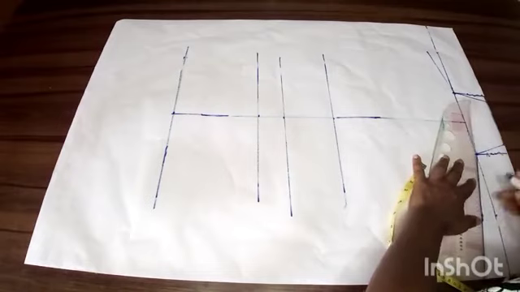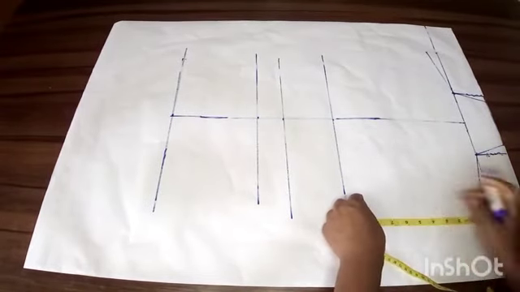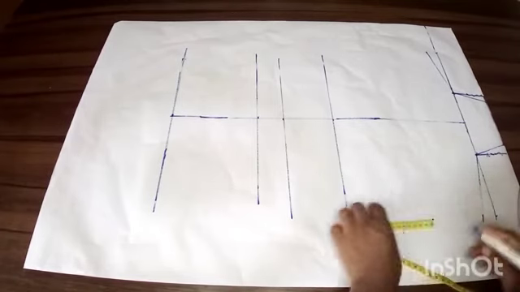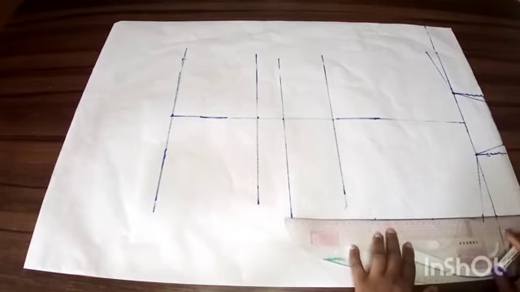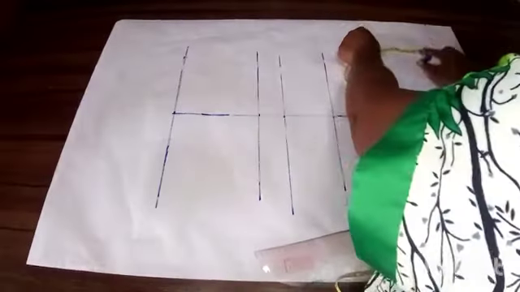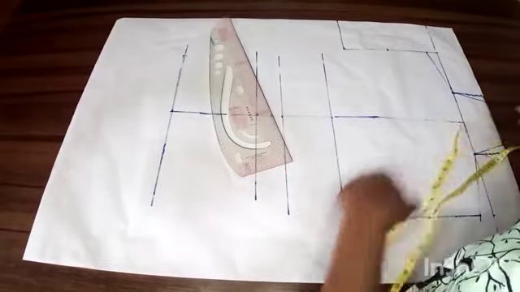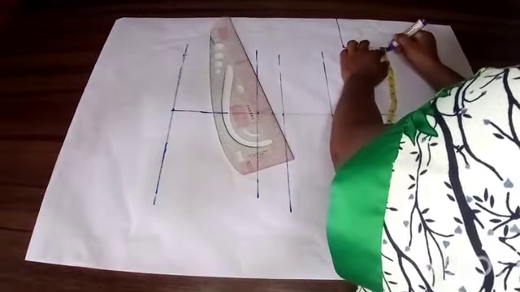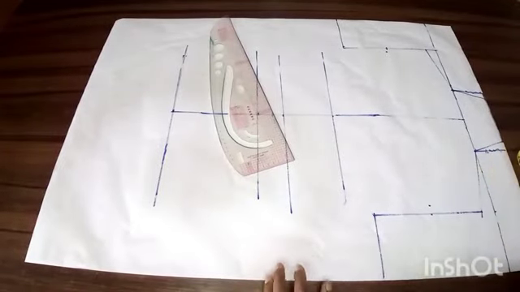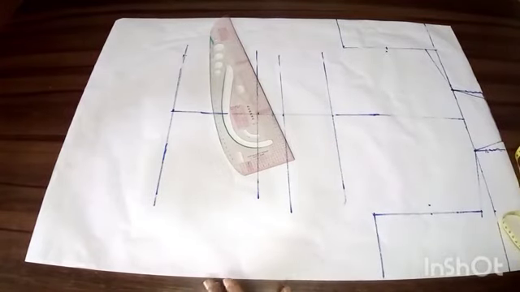From my shoulder slope, I'm taking half of my shoulder measurement, getting the midpoint of that so we can create our arm curve. I'll then connect the line and mark the chest line. I'm doing the same thing on the other side. Now at that midpoint I marked on the vertical line from my shoulder slope to the chest line, I'm going inwards with half an inch. And before I do the arm curve, I will mark my bust measurement.